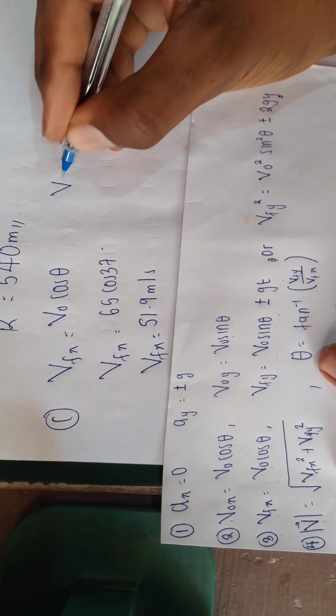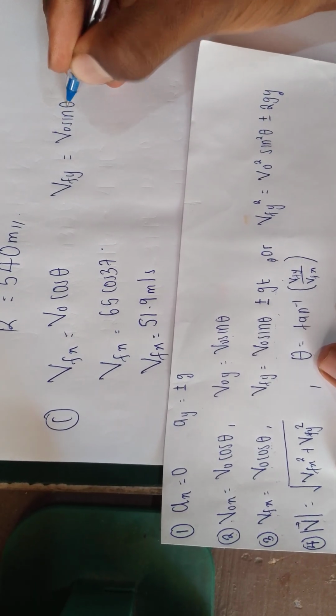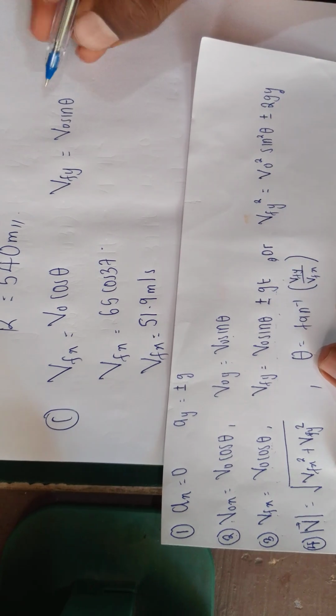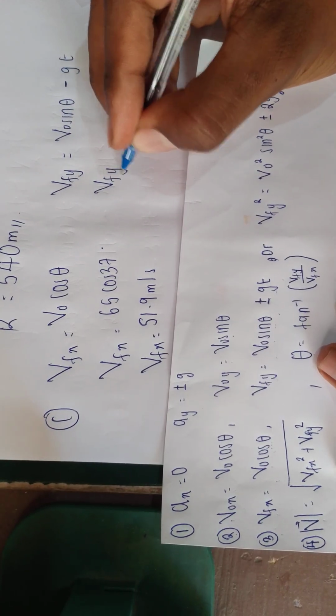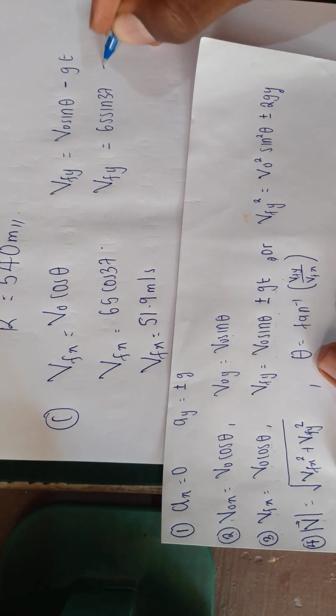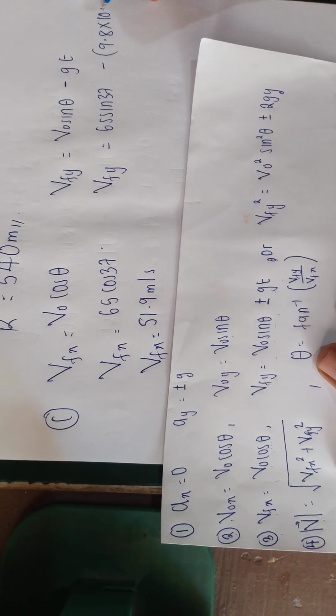So you say the final velocity in the y is going to be given by V0 sine theta, then here you choose either plus or minus. So the motion is upward, so you get a minus gt. Meaning the final velocity in the y is going to be equal to 65 sine 37 minus 9.8 times the time of flight, which was 10.4.